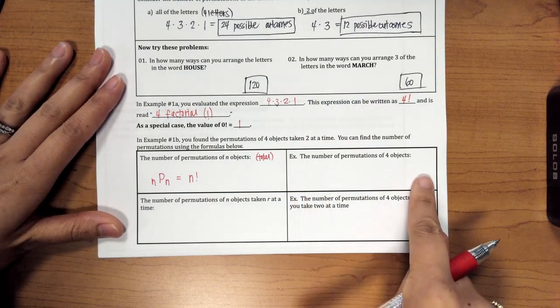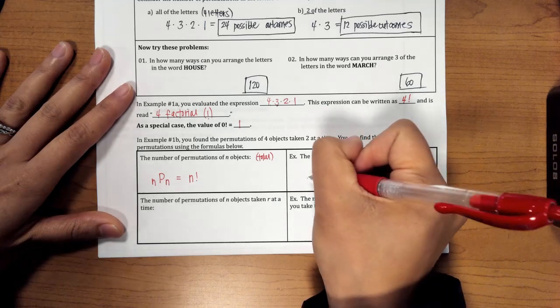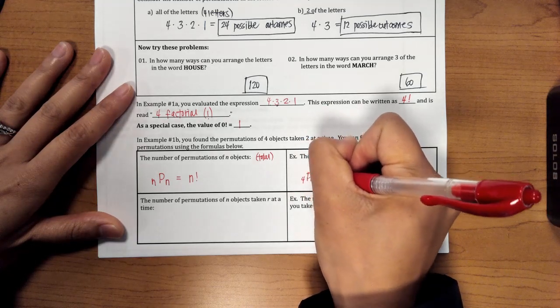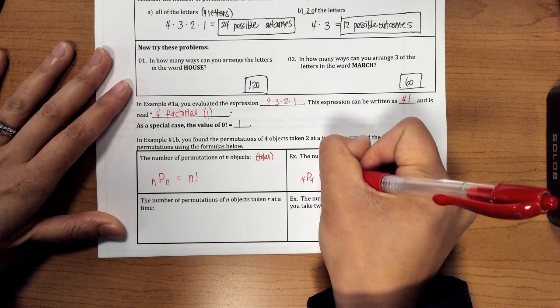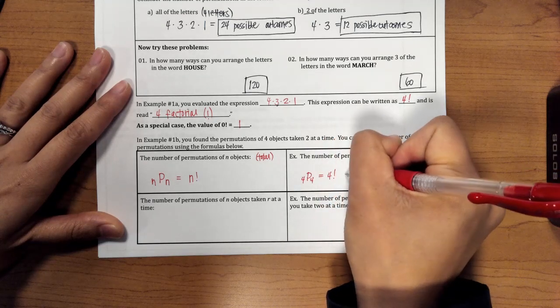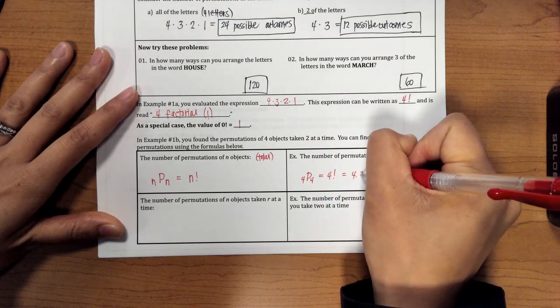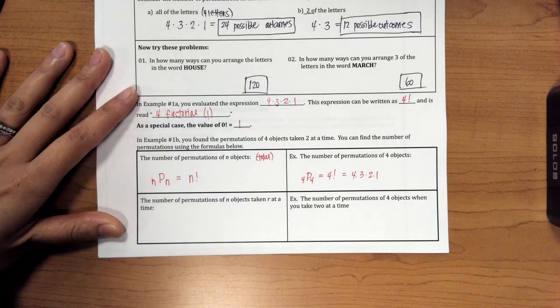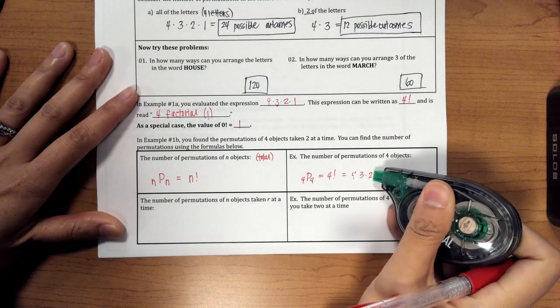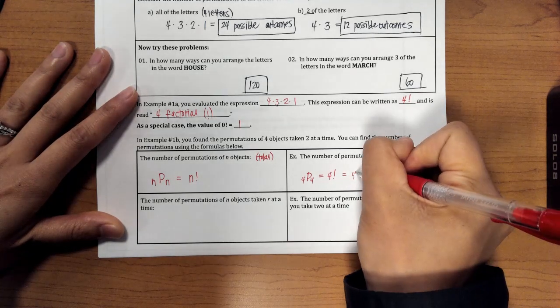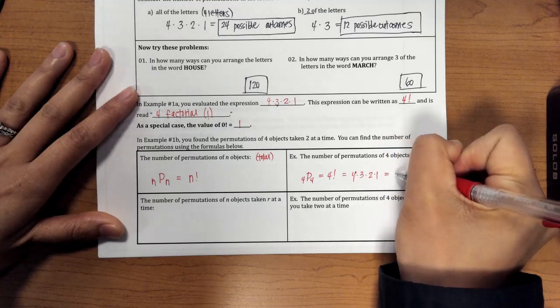So for instance, if we have 4 objects, 4P4 equals 4 factorial, which is 4 times 3 times 2 times 1, which is 24.